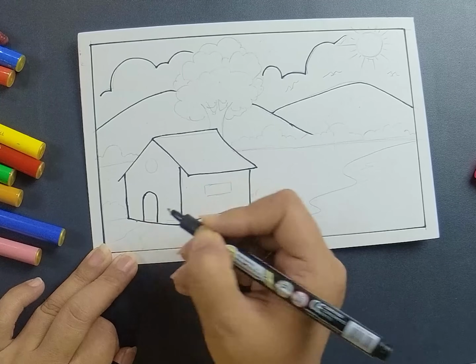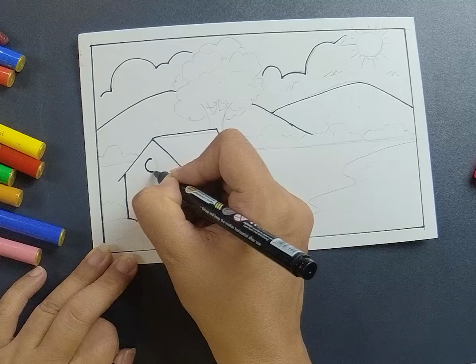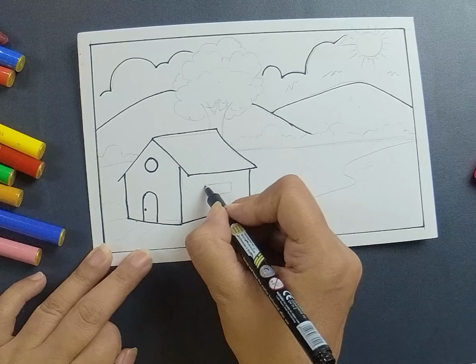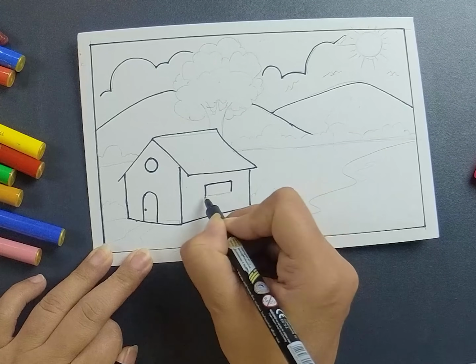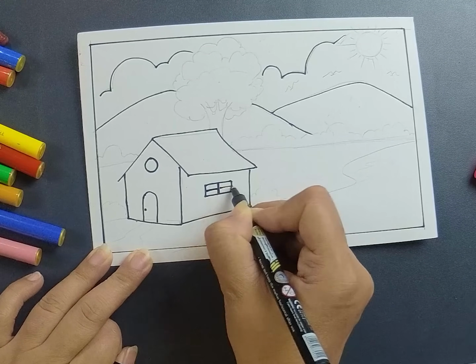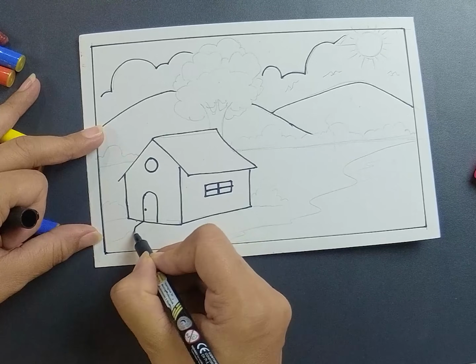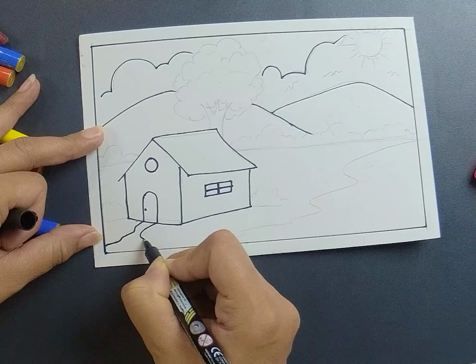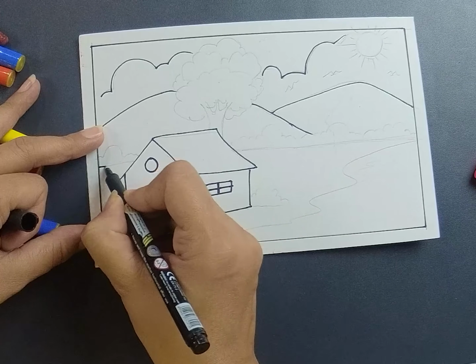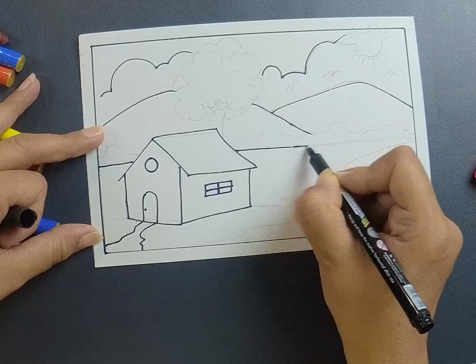This is the door of my hut, and so very simple drawing I'm making just to show you how beautifully we can make it and create a beautiful landscape with just different techniques like we will be using sketch pens.